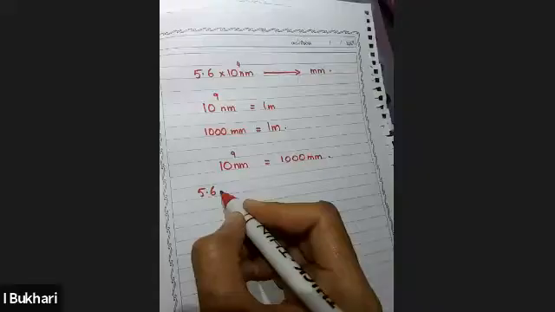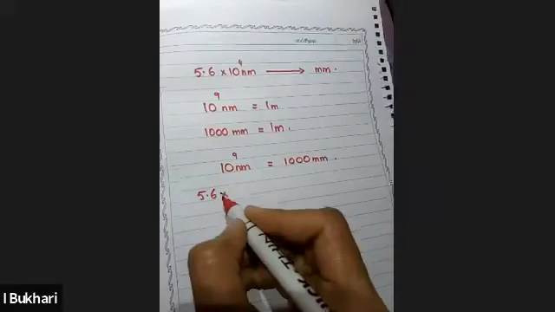We will write 5.6. Very good. 5.6 nanometers into 10 to the power 4 nanometers would be equal to, we will do the cross multiplication.